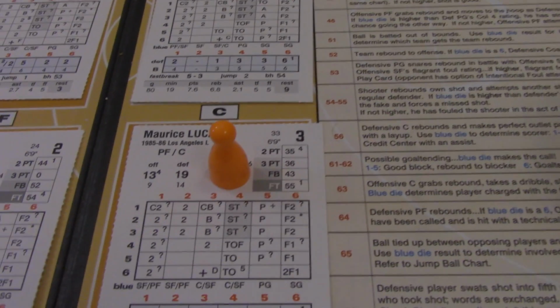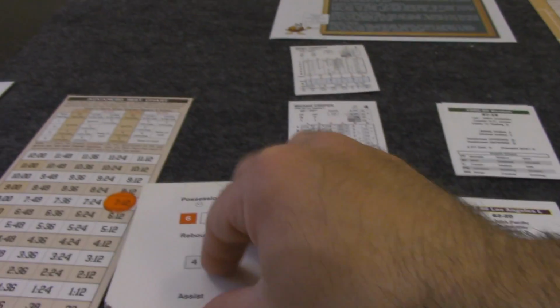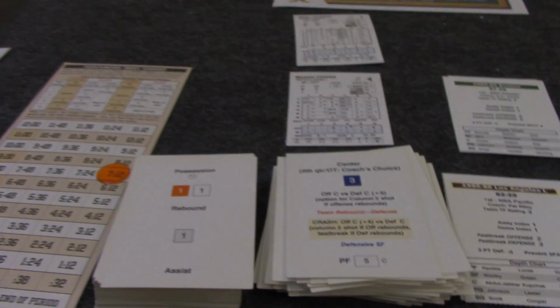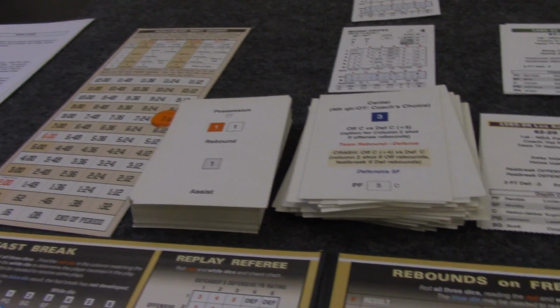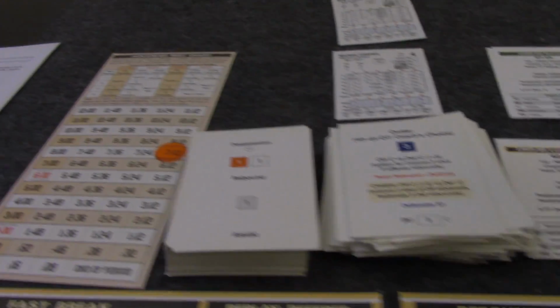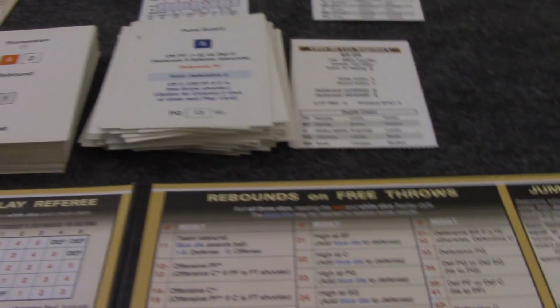Alright, so Lucas will get 1 shot. See if he can make the 3-point play. He has a 55. And he sinks it. Boston is up 12-11, as we're almost halfway through the first quarter.